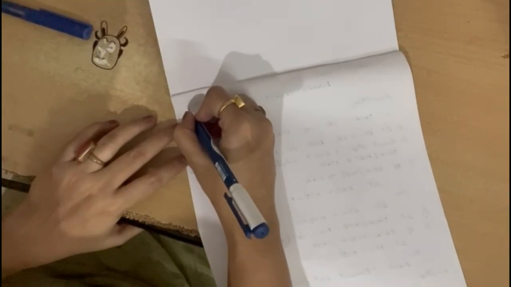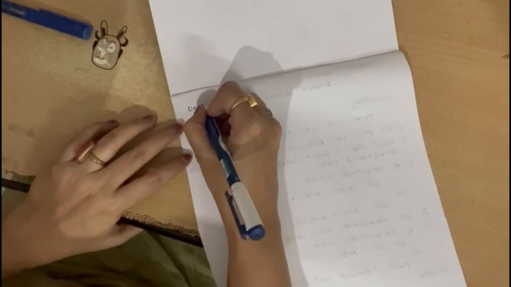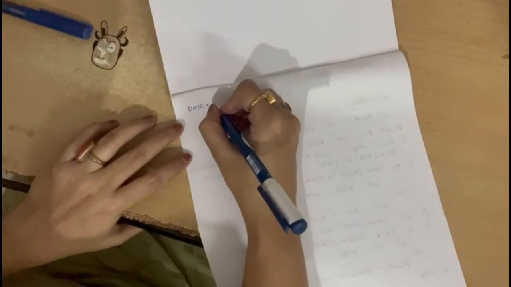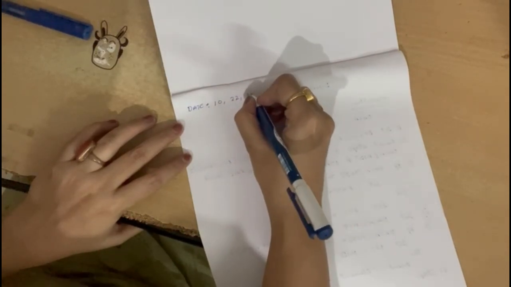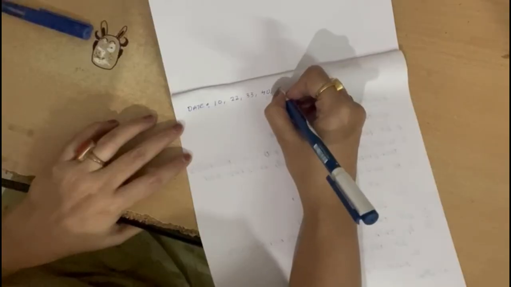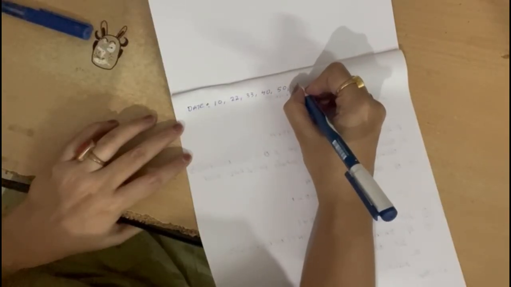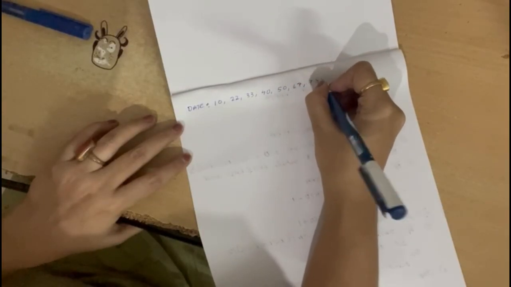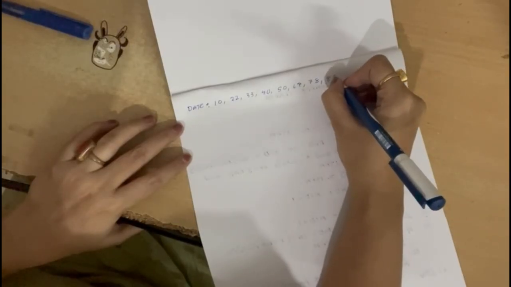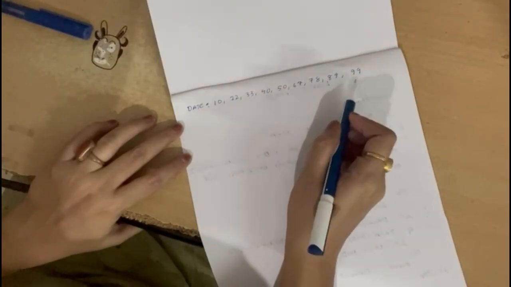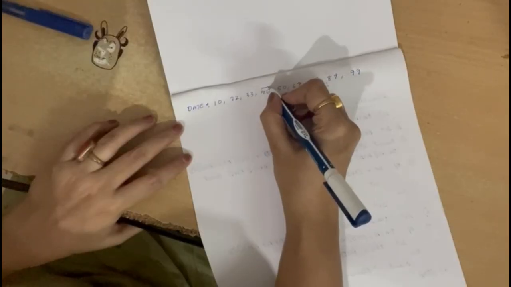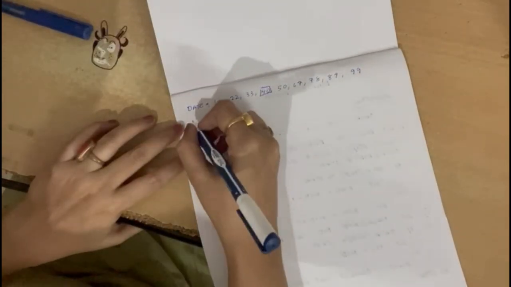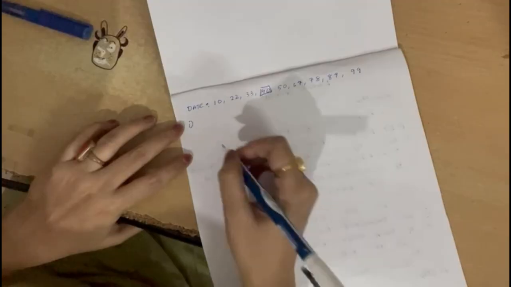Now we will see one small example. Suppose this is our array data, with elements 10, 22, 33 and a couple of others. If you want to apply binary search, one very important thing is that the data should be sorted, either in ascending or descending order. In total we have 9 elements, and suppose we want to search for 40.